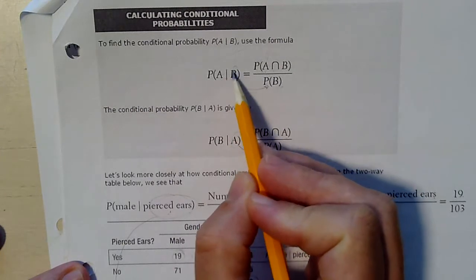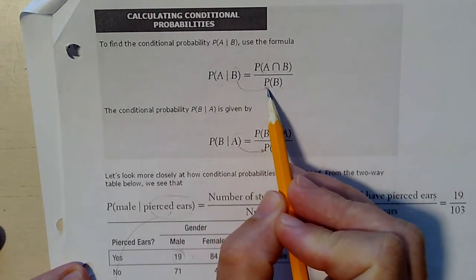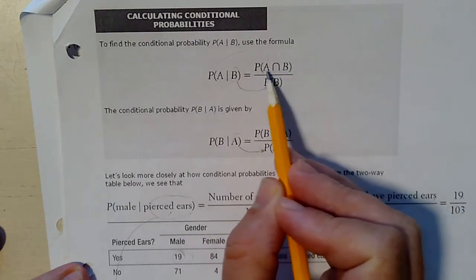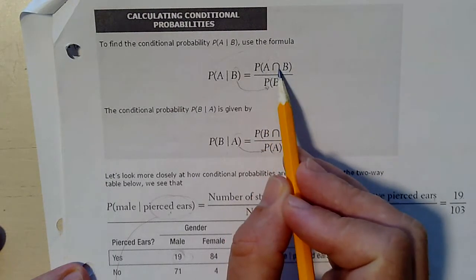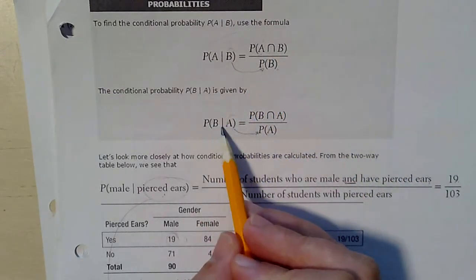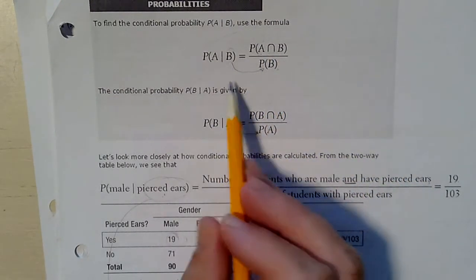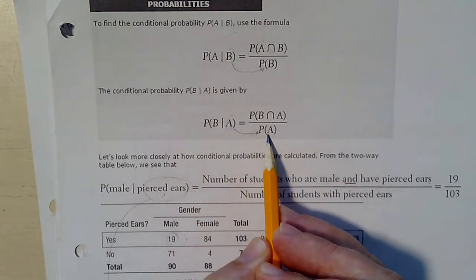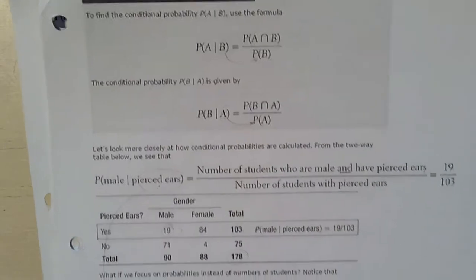Whatever the given part is, always goes in the bottom of this formula. Okay, and then up top, it's always just A and B. It doesn't matter, you can flip these around, say B and A, because it will be the same. Okay, so here it is, just B given A now. As you can see, that rule is sticking. Whatever the given condition is what goes down here when figuring this.